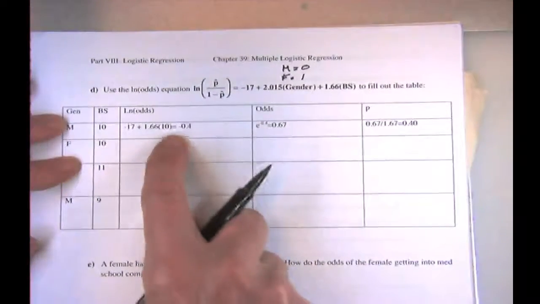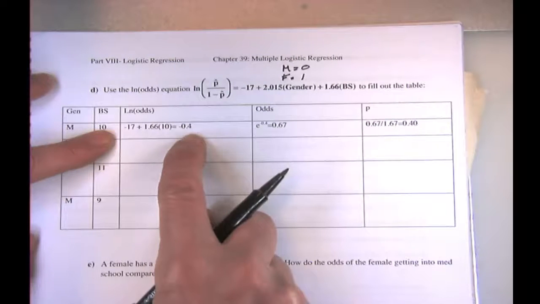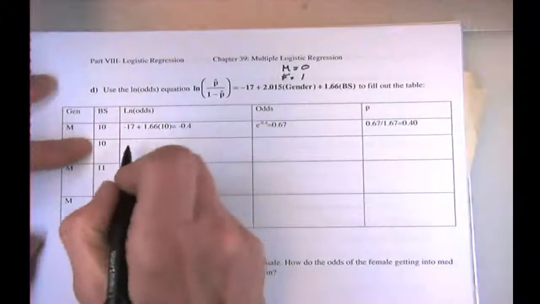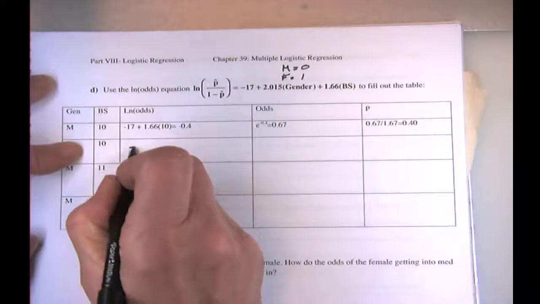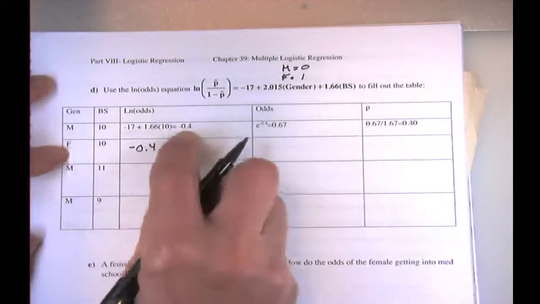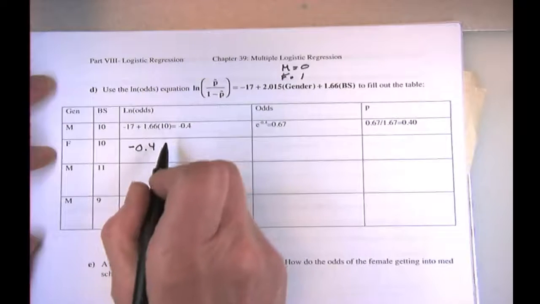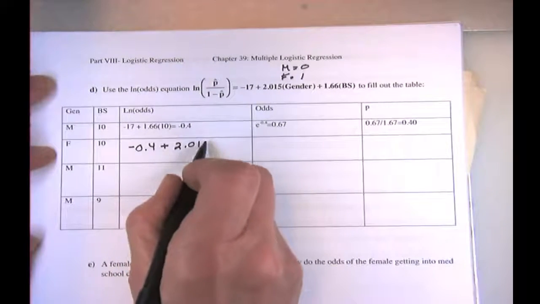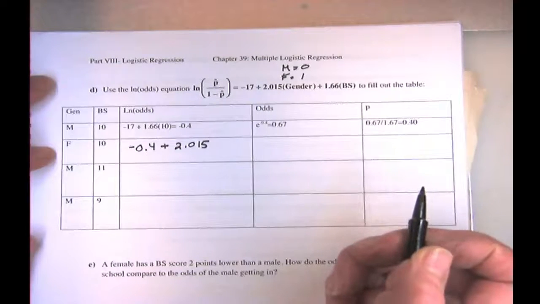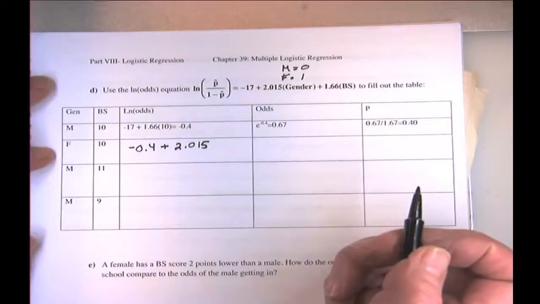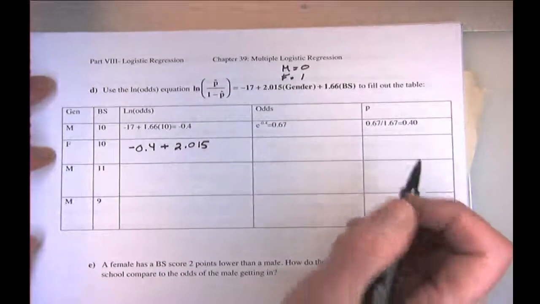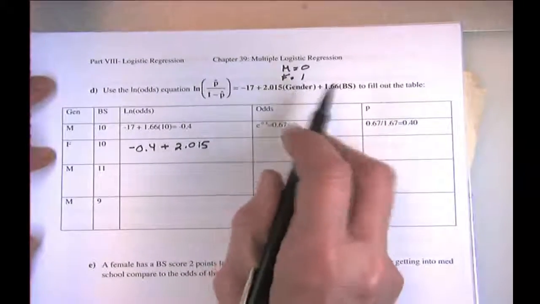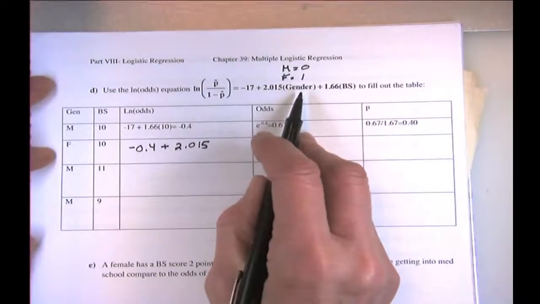So when you're comparing these two, everything's going to be the same except what? This part will be the same. We'll just have negative 0.4, what we already got here, plus what? 2.015, right? Isn't that true? You see what I'm doing? I'm just putting a 1 in there. Does that make sense to people?